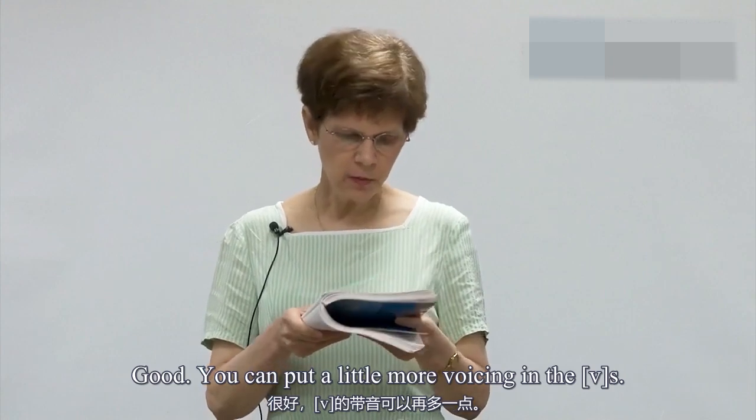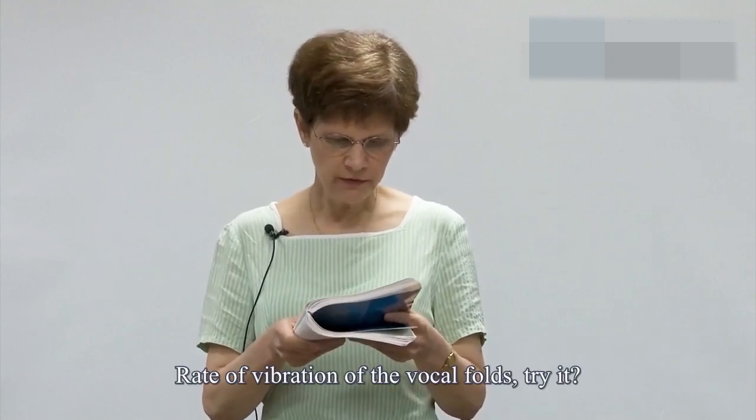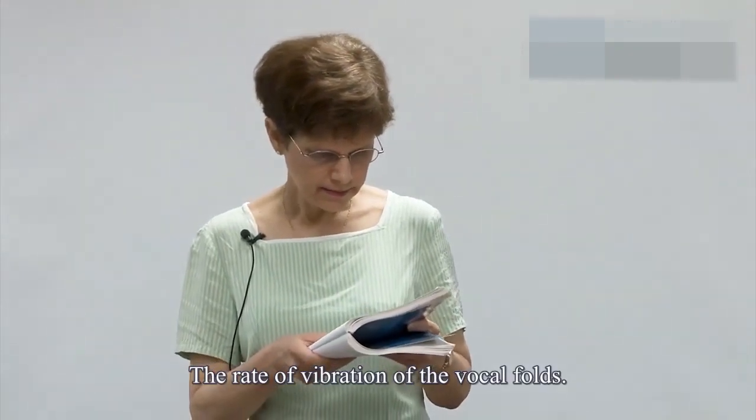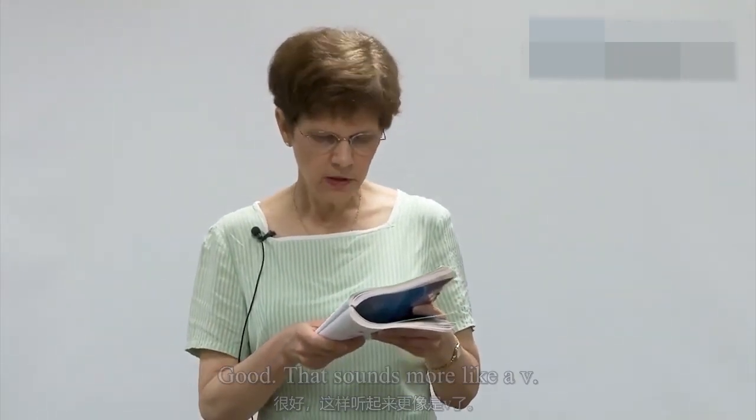Good. You can put a little more voicing in the V's. Rate of vibration of the vocal folds. Try. The rate of vibration of the vocal folds. Good. That sounds more like a V.